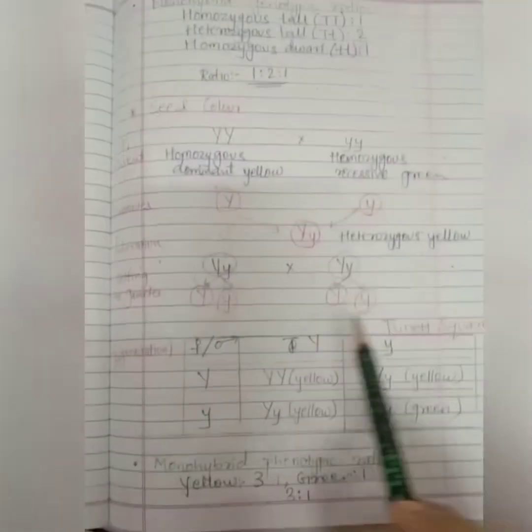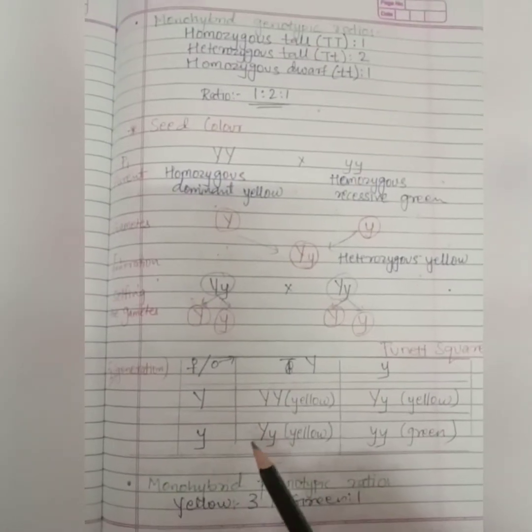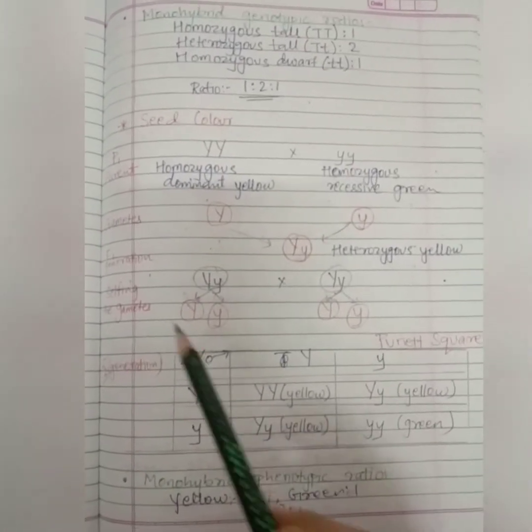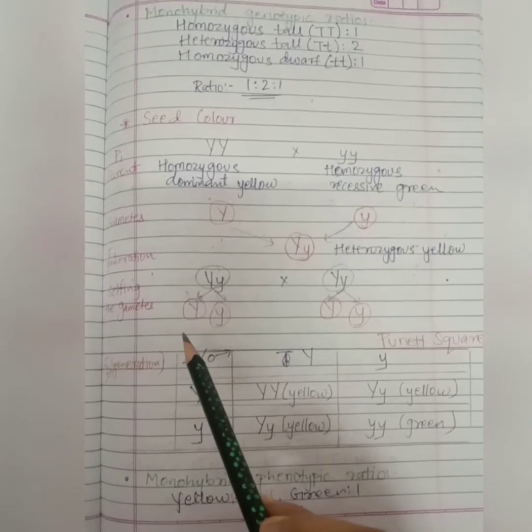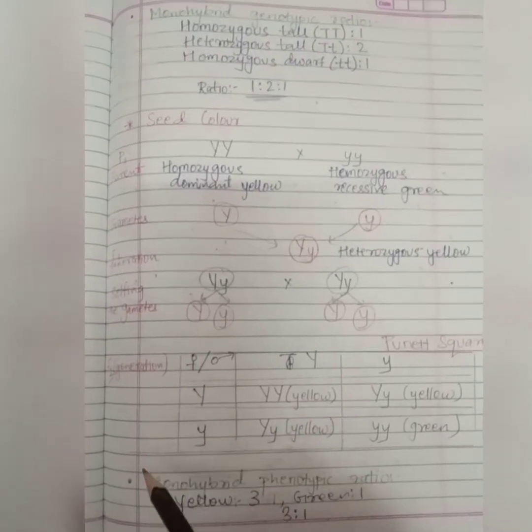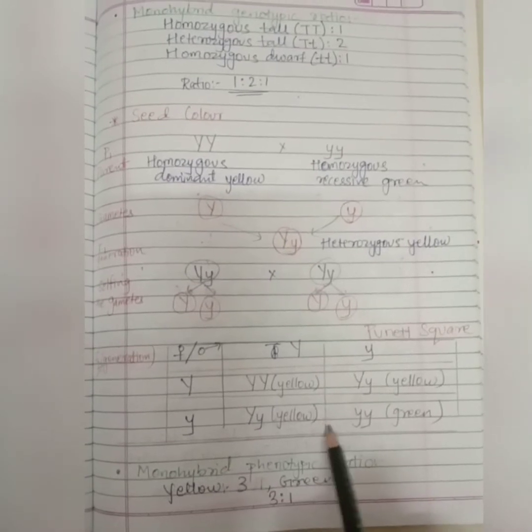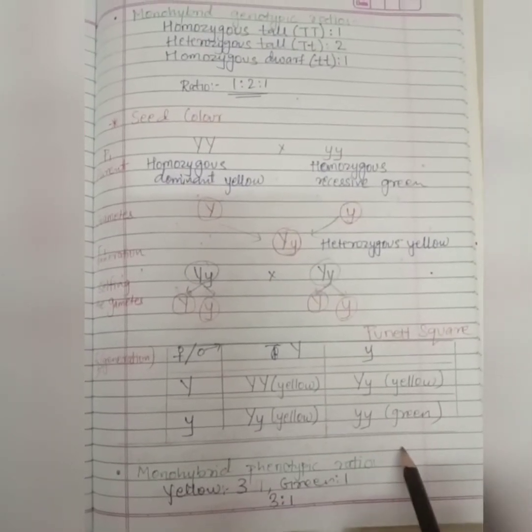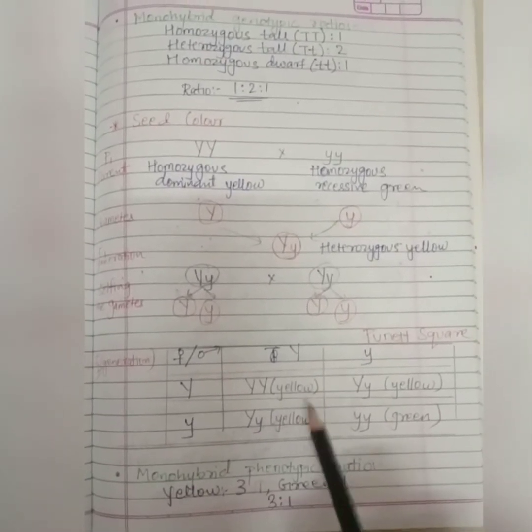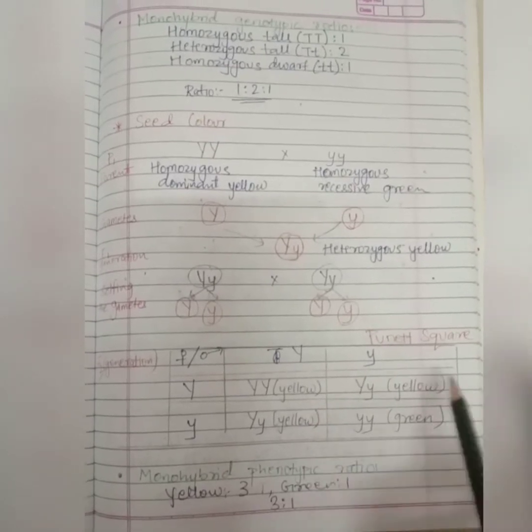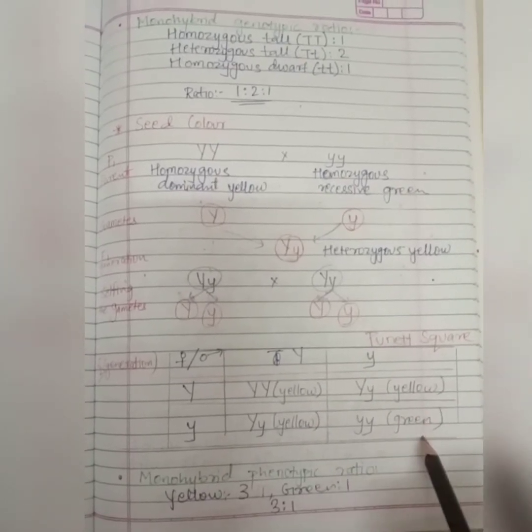But in case of F2, when two plants of F1 were self-pollinated, the F2 generation was obtained and it had both the dominant as well as the recessive parent character. As we can see, it had yellow and also green character.